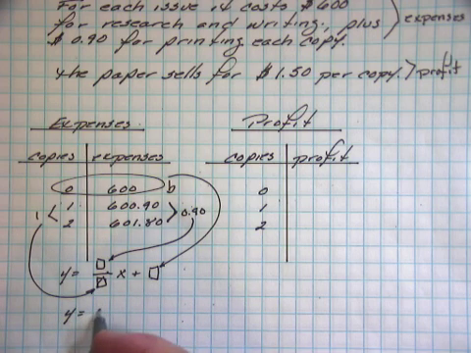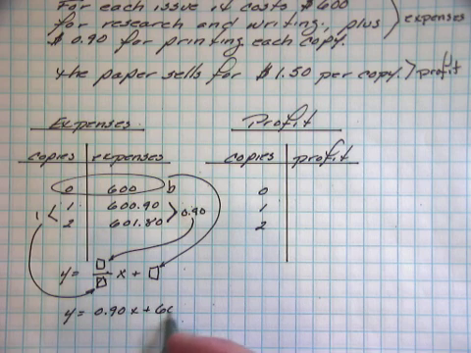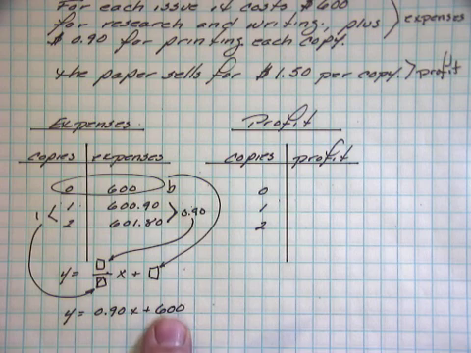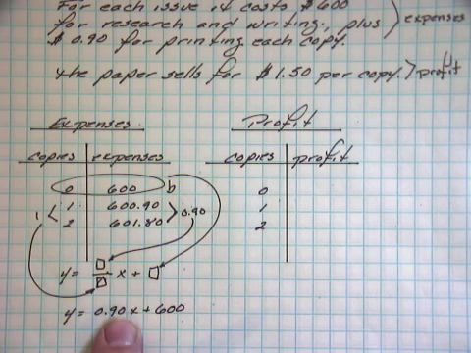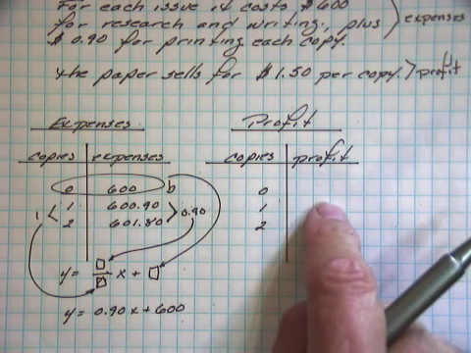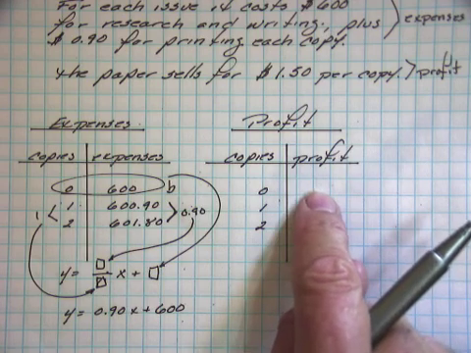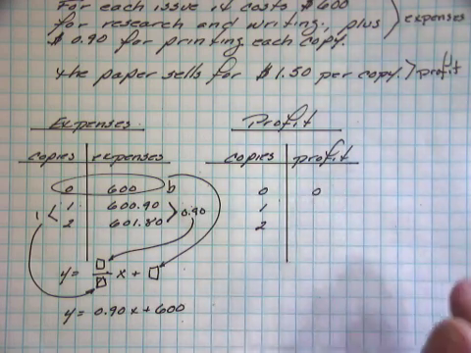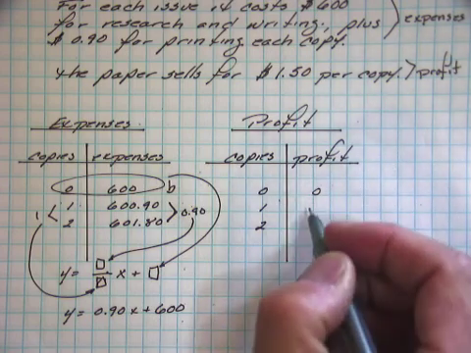Okay, so b goes there, change in y goes there, change in x goes there, and you get y equals 0.90x plus 600. So there's the equation of your expenses. $600 to start and 90 cents for each copy you do.